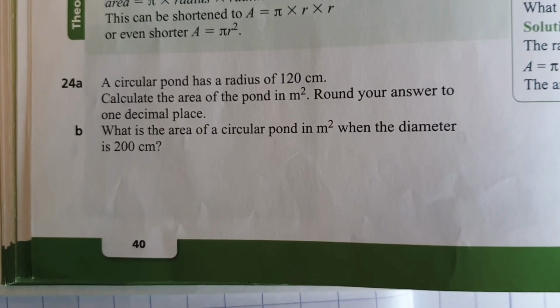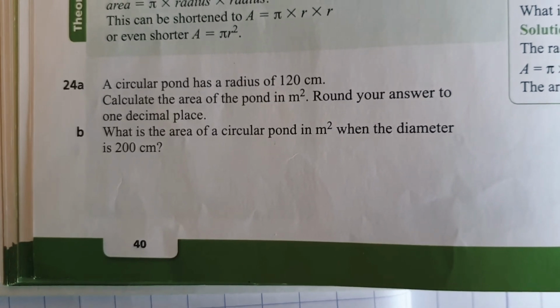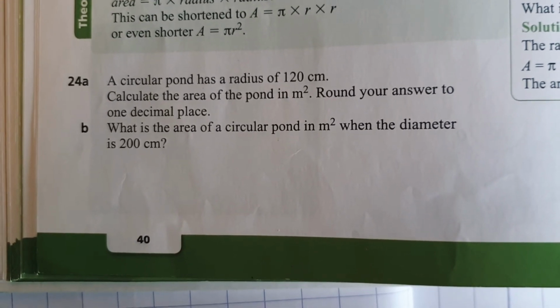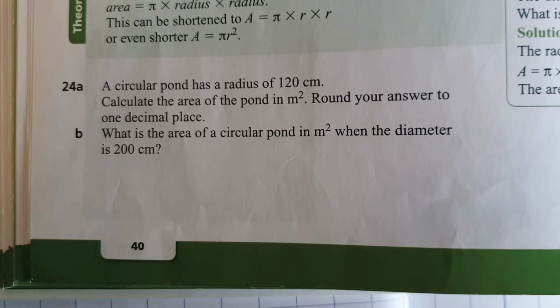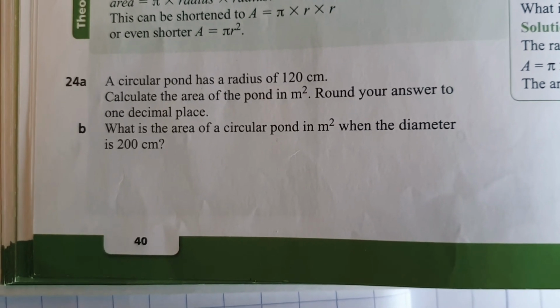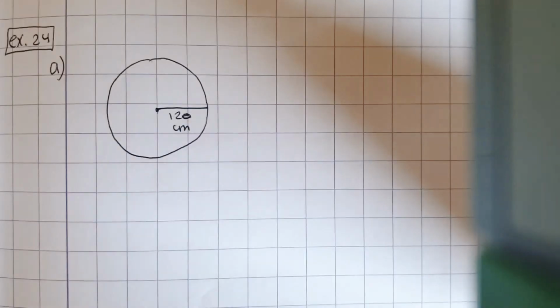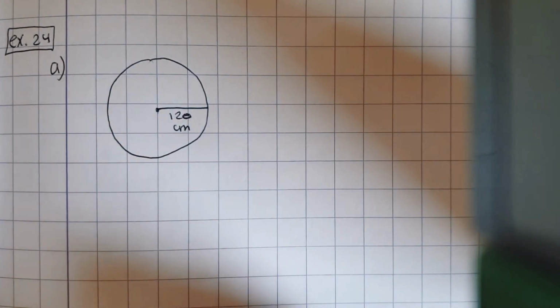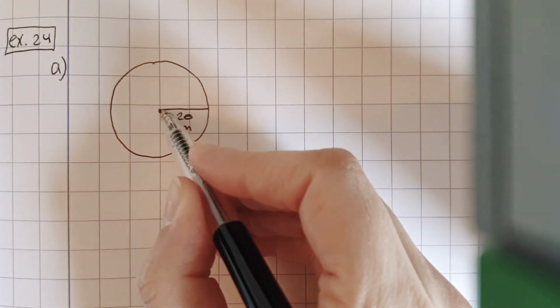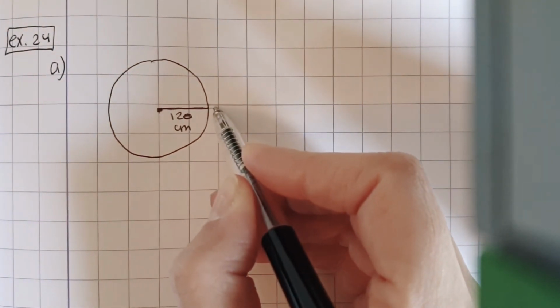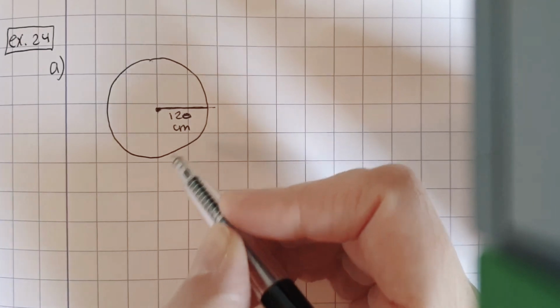We are discussing exercise 24. It says a circular pond has a radius of 120 centimeters. Calculate the area of the pond in square meters. Round your answer to 1 decimal place. So this is the circular pond, and it has a radius of 120 centimeters. Radius is from the midpoint to the outside of the circle, 120 centimeters.